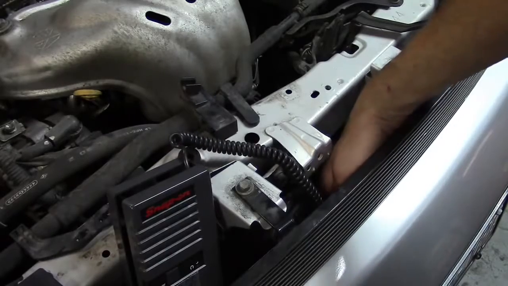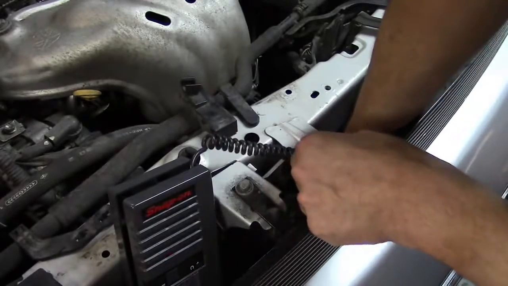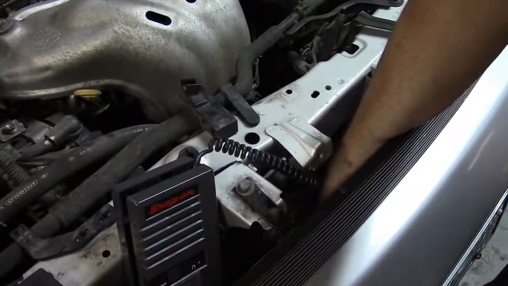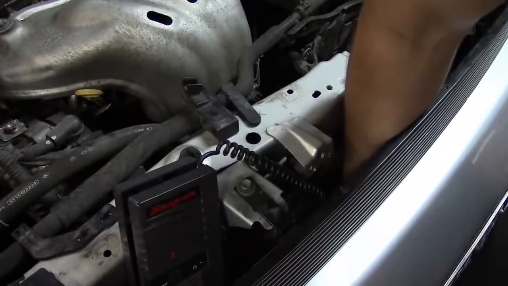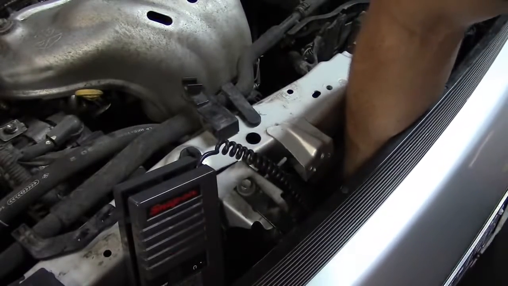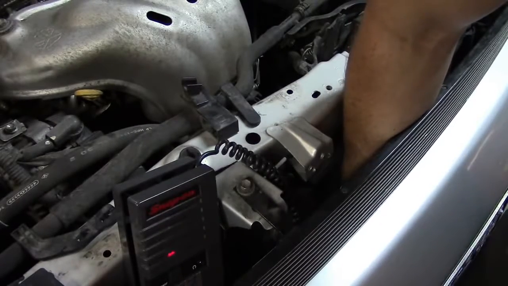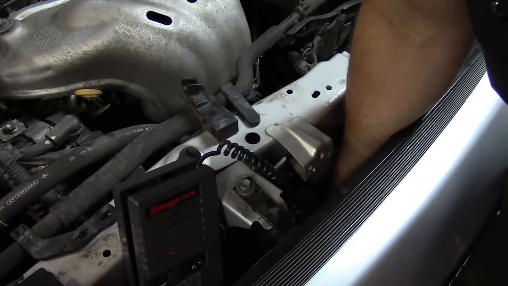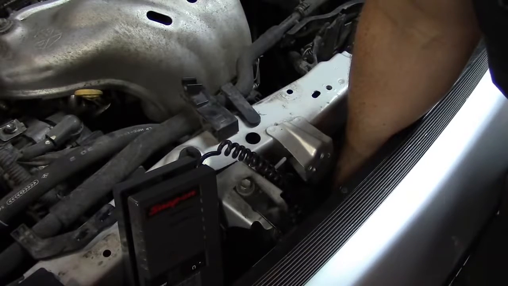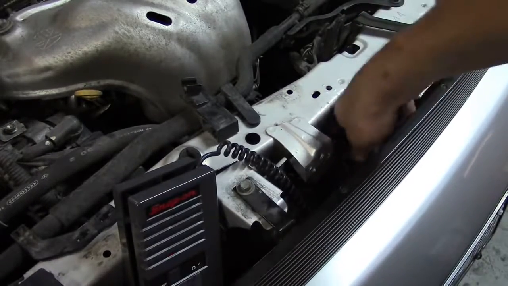Well, hopefully you can hear it beeping. And indeed, as I get closer to where that leak was, well, check that out. All right. Well, pretty cool.